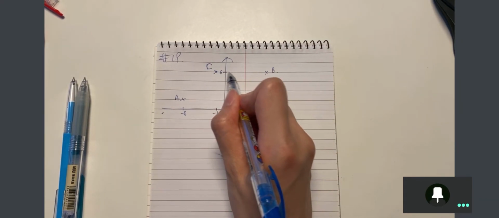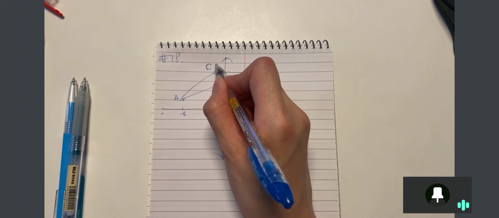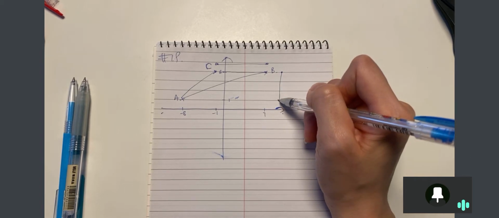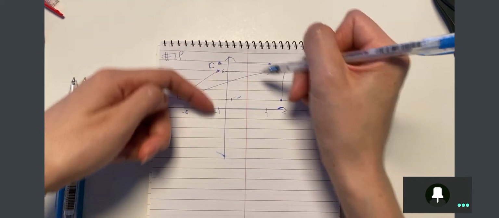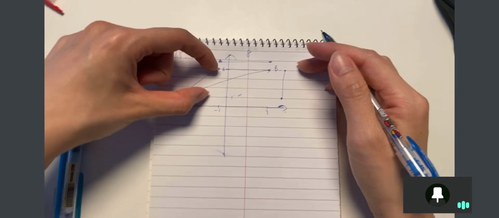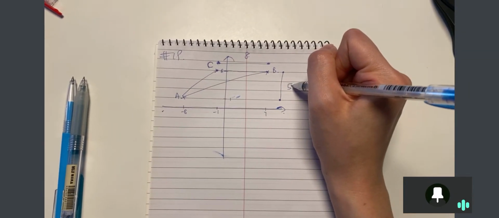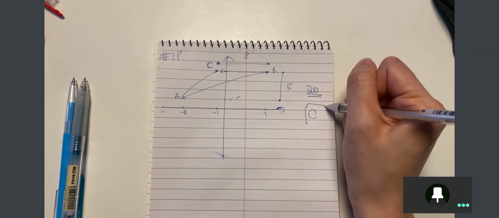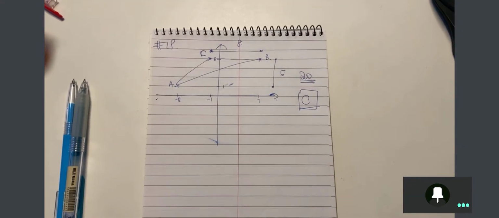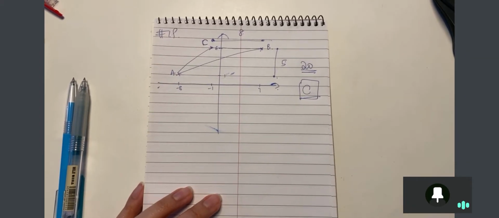Okay, C, B, A form a triangle. Find the area of this triangle. So this is the base and this is the height. The base is 7 minus -1, so it is 8. The height is 6 minus 1, so it is 5. 8 times 5 is 40, divided by 2 is 20. 20, which is option C. Base times height divided by 2. Number 20.